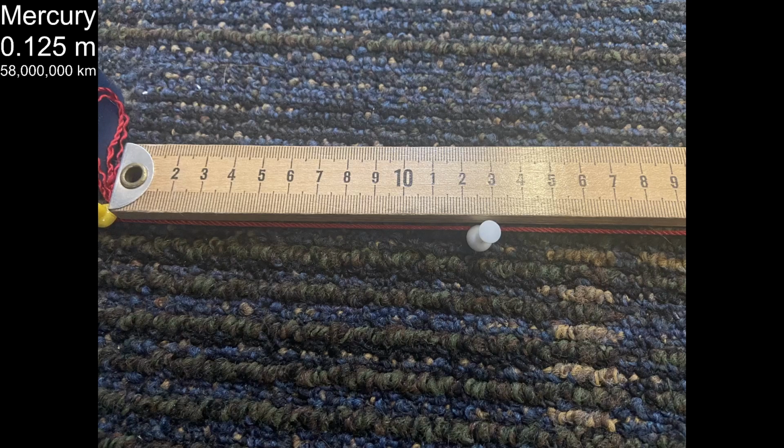Now is when we start placing the pins. Of course, these don't really equate to the scale of the size that we calculated for them, just because they're smaller than a grain of sand, and I can't think of anything that we can place down for that. So instead, we'll just use these pins.